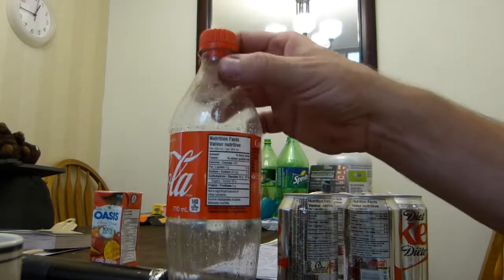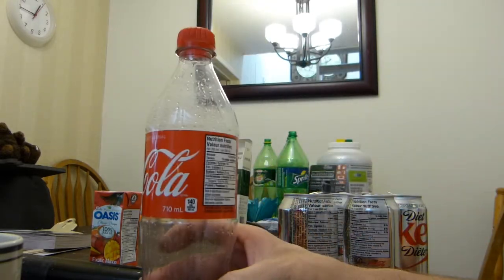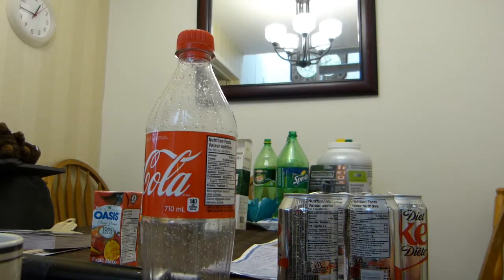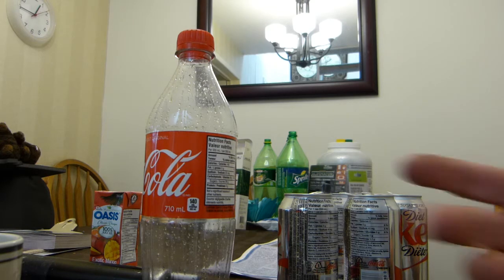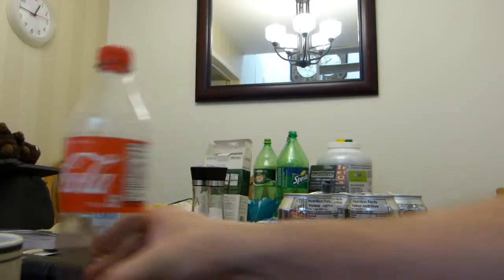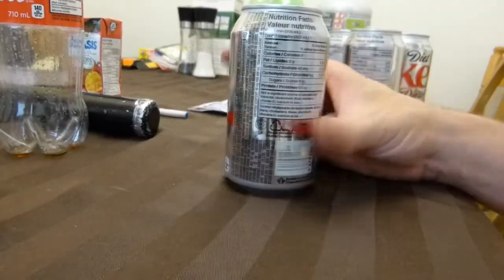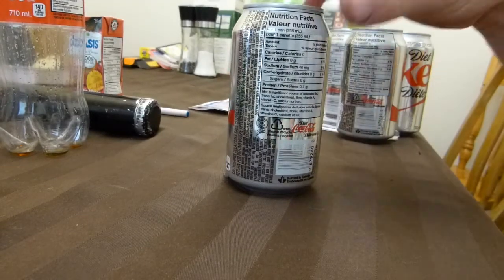But this is again made of plastic. Plastic is an insulator. Good luck keeping it at a cold temperature, because plastic is an insulator. So cooling it down and keeping it cool would be more of a challenge than in this container, where it's sheet metal and it's a good conductive material.